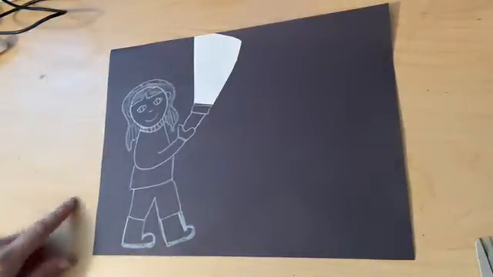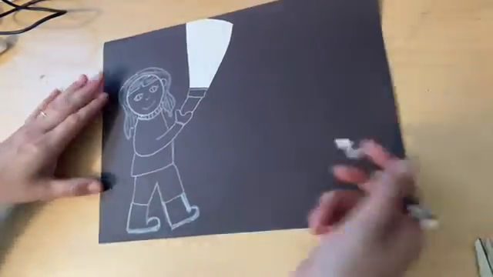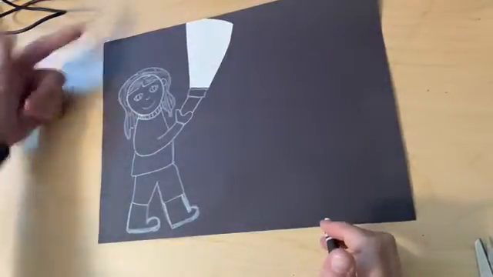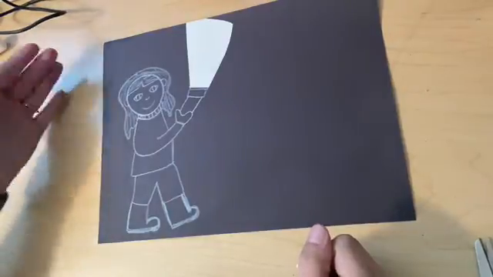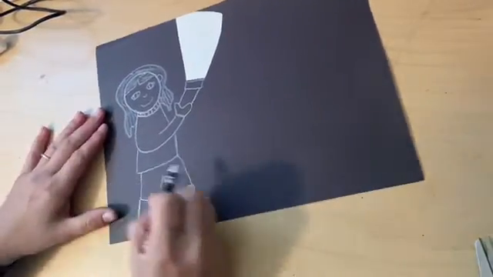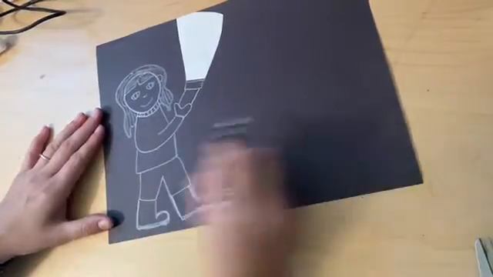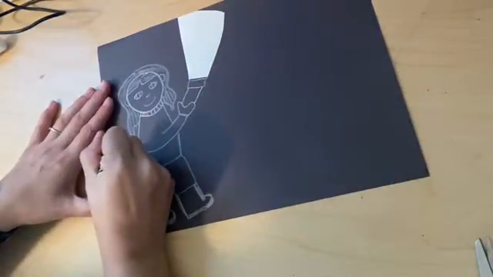So before we do anything else to this, we want to go ahead and add a horizon line. A horizon line is where the sky meets the ground. So everything above that horizon line is in your sky. Everything below the horizon line is on your ground. So you want to make sure that you are drawing your horizon line somewhere where the character's feet are touching the ground. So for example, I'm going to put my horizon line somewhere about here.